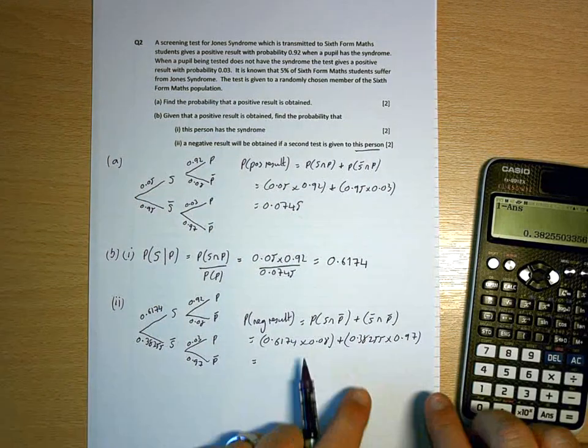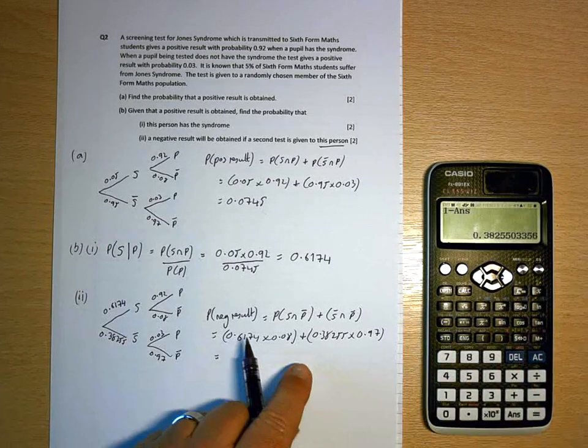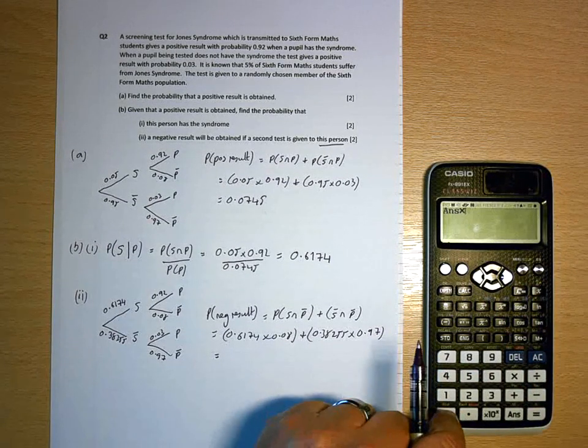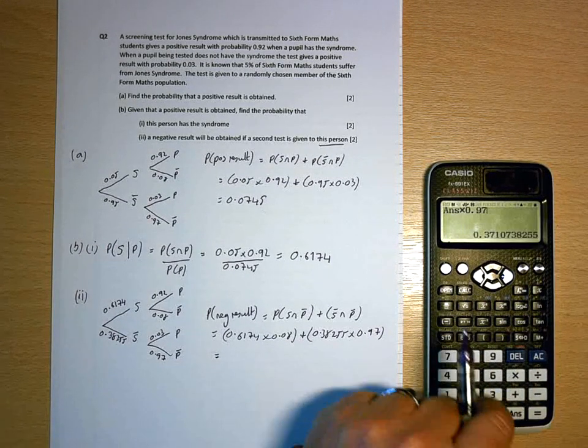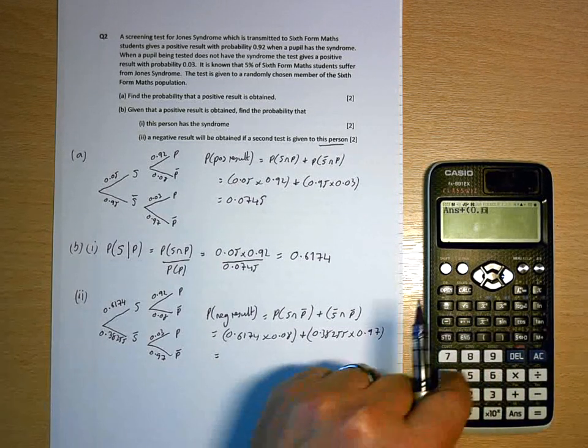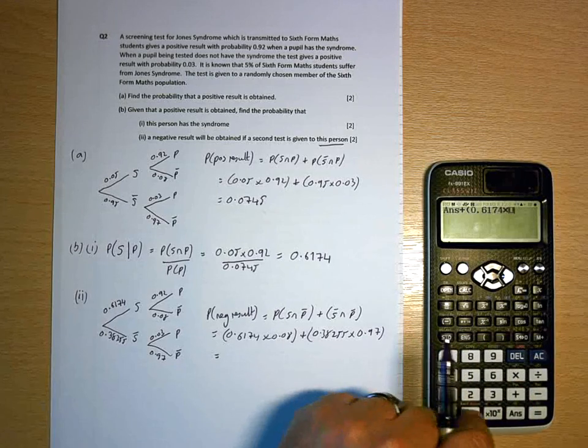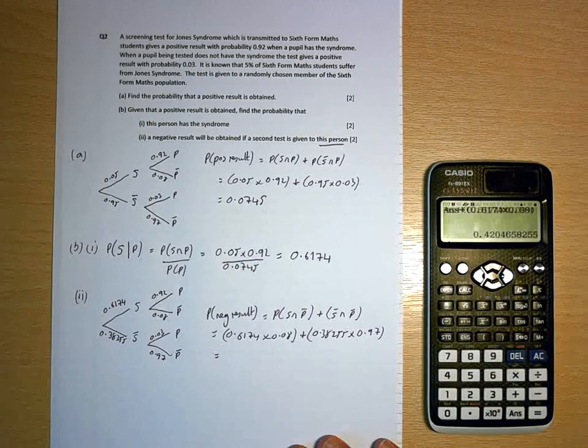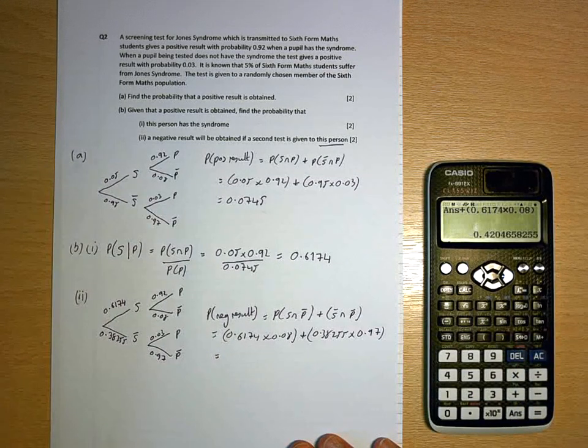So I've got that 0.38255 on my calculator already, so I'll multiply that by 0.97. I'll add to that 0.6174 times 0.08. That gives 0.4205.